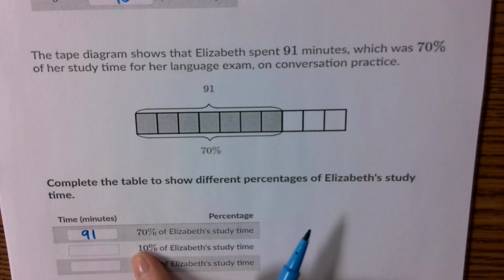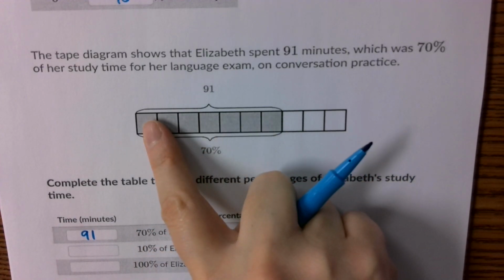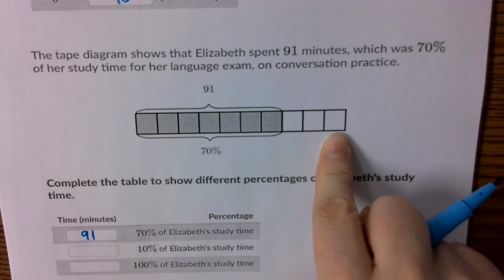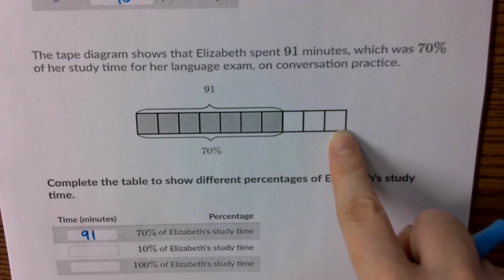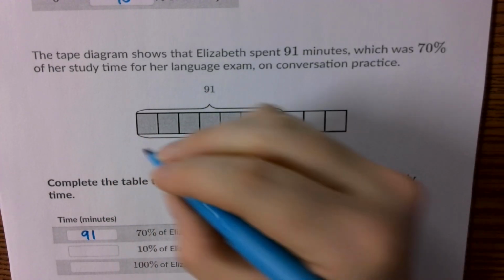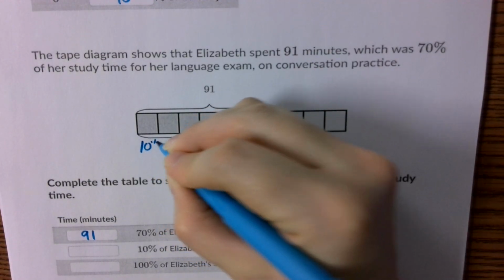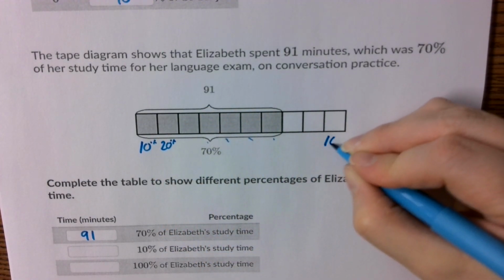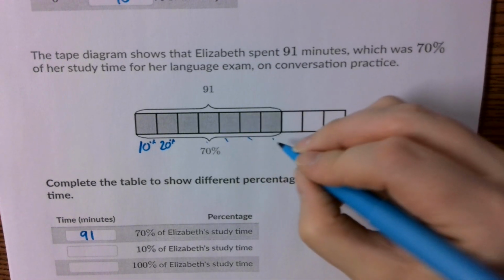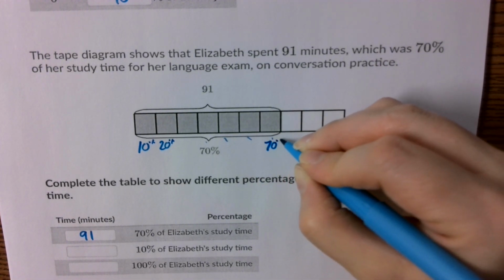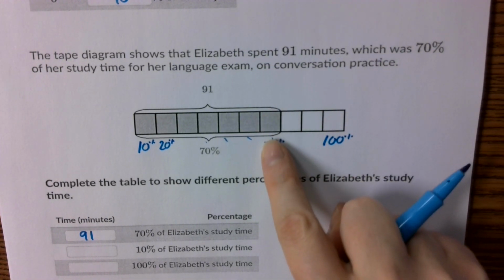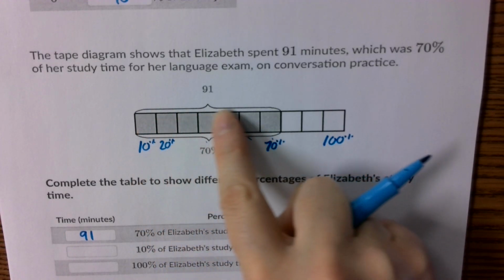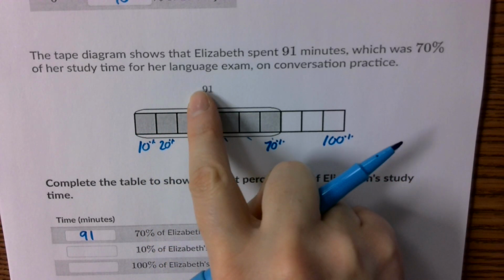What would 10% be? So if we're looking here, each one of these boxes is worth how much? Each one of these total boxes here is worth how much? 10. Each one of these is worth 10%. So we have 10%, 20%, all the way up to here, which would be 100%. This box at the very end of our shaded region is where 70% is going. Now, all 70% is considered to be 91.